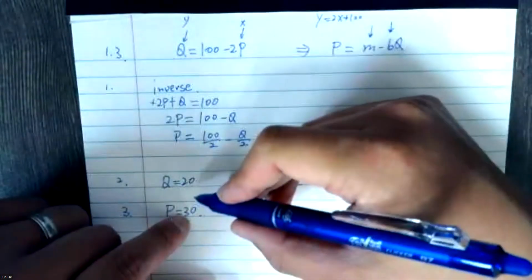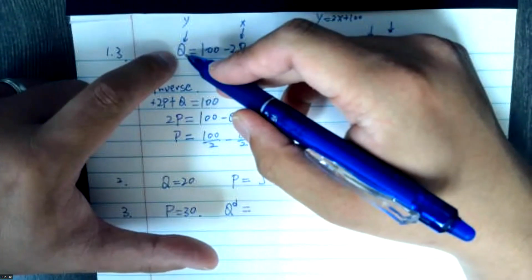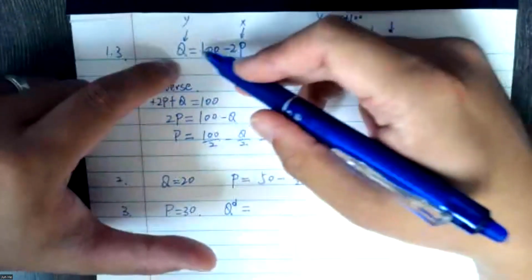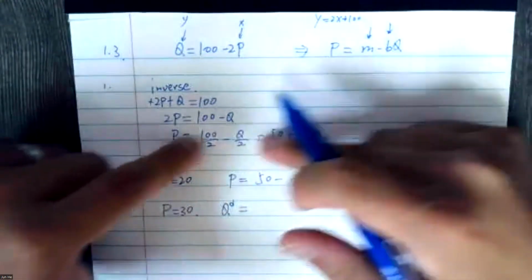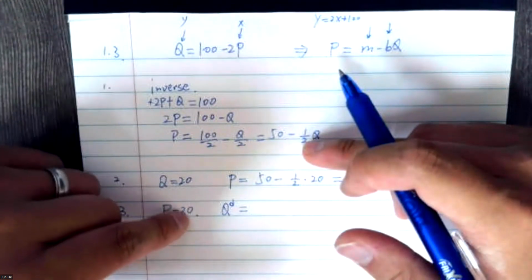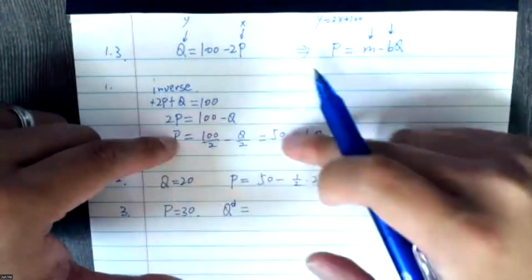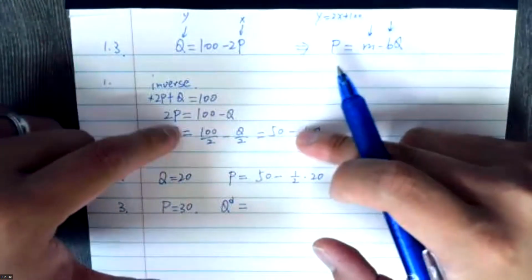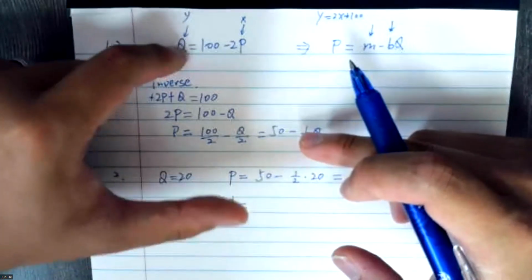So now you're given a price, and you're asked to calculate the corresponding quantity. So it's easier for you to use the normal form. I'm not saying you can't use the inverse. If you use it, you need to solve, right? P equals 30, and you plug this into the left-hand side, then you need to solve for Q. You can still do this, but it's just less simple than this.